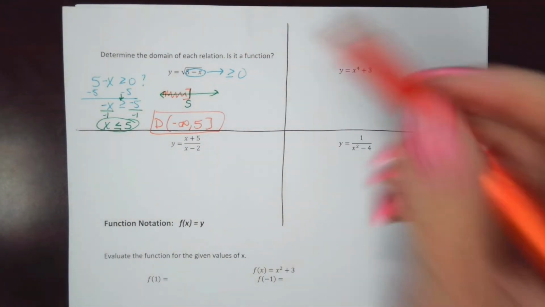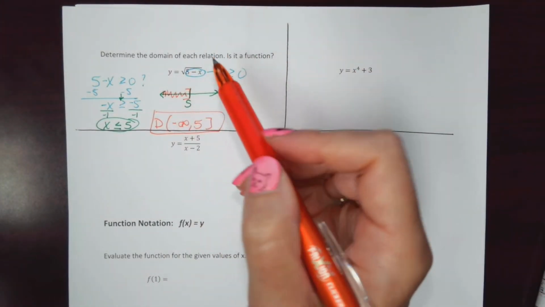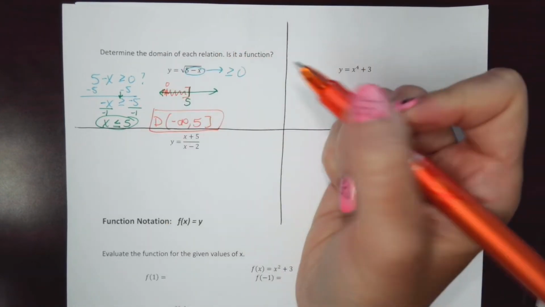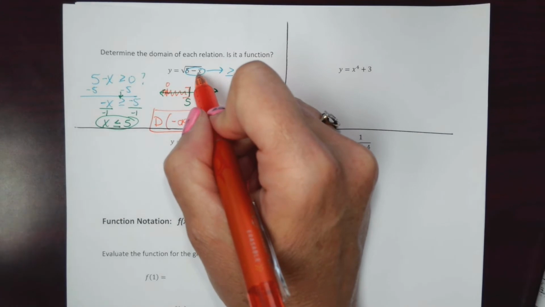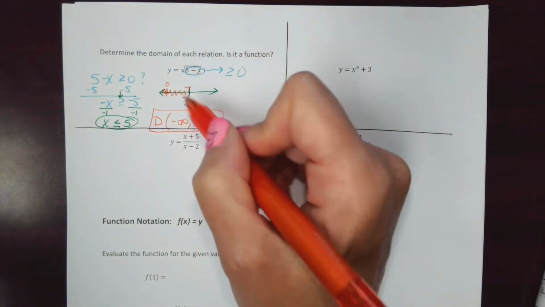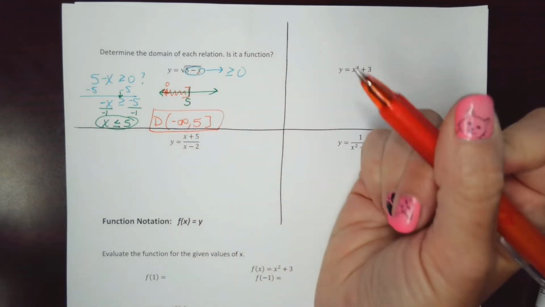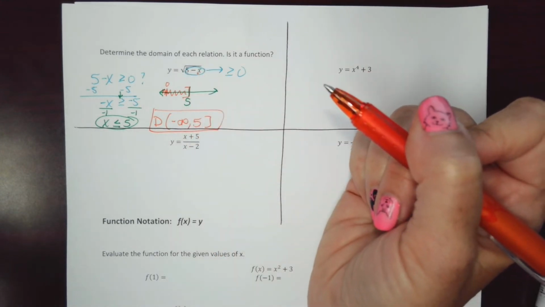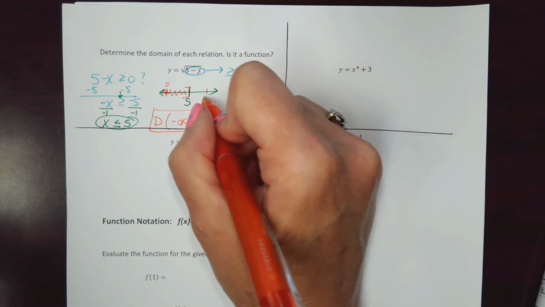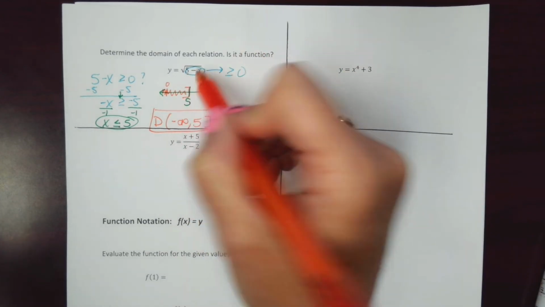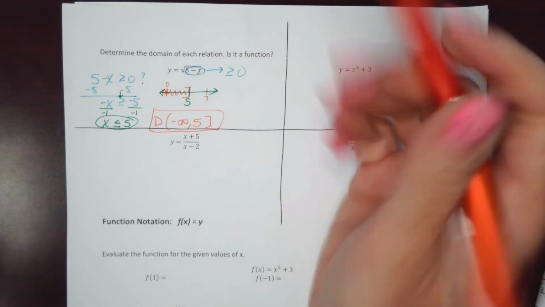And I can think about plugging some things in and making sure that I've got the right side. Something that's less than 5, 0 is less than 5. 5 minus 0 is 5. That works, that's real. If I plug in 5, 5 minus 5 is 0, and the square root of 0 is 0, so that's okay. However, if I plugged in, let's say 7, 5 minus 7 is negative 2, an imaginary value, that wouldn't work.